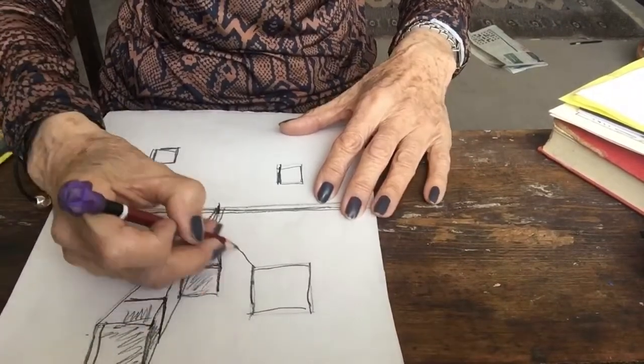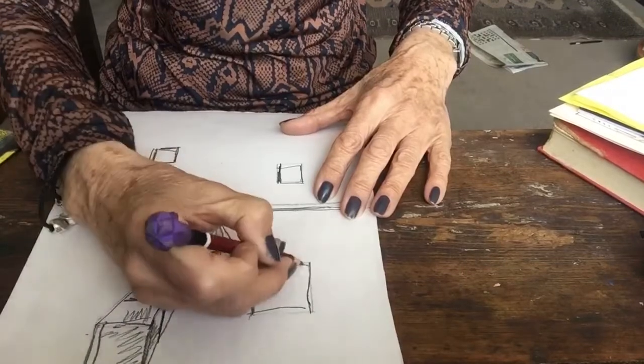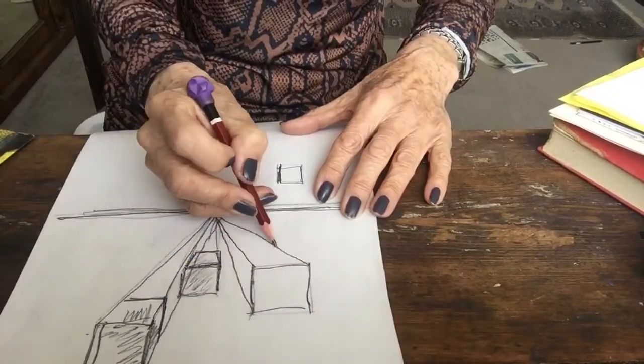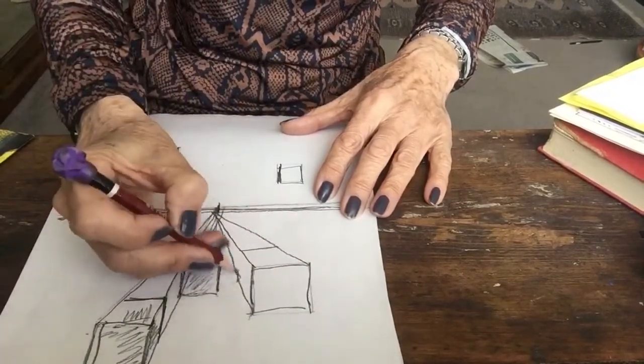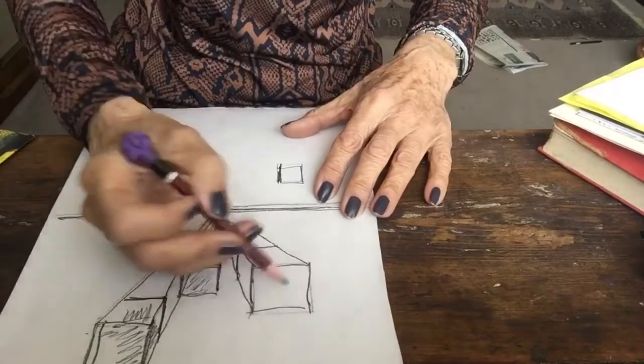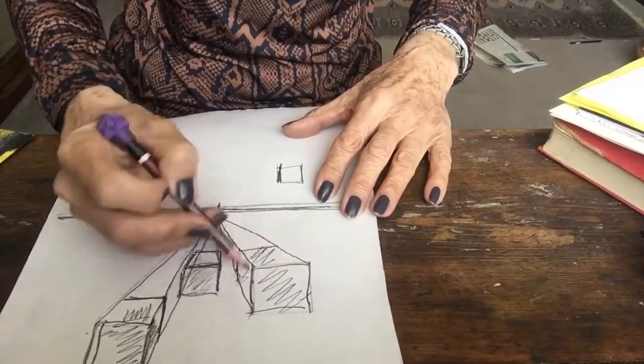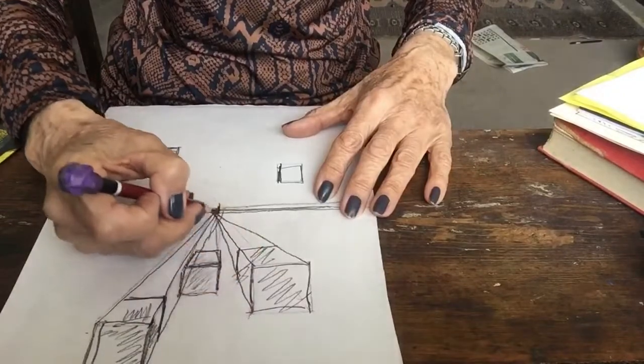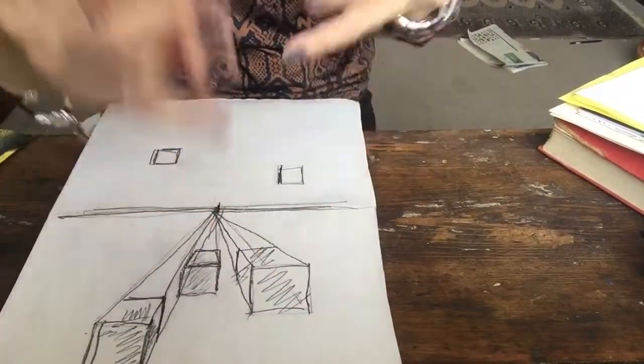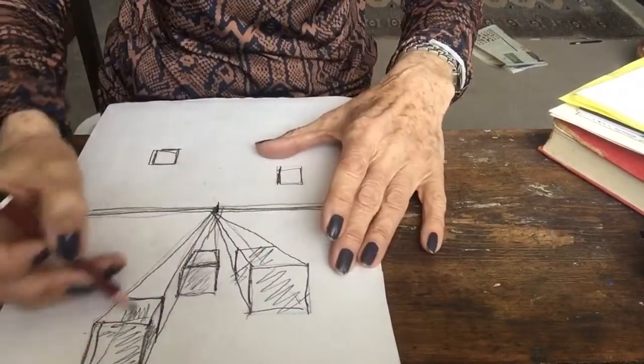Then you can try that one, that one, that one, that one. Do horizontal, vertical, and again you've created the illusion of a cube. You can't see that side because it's hidden. You can draw it in if you want, but the cube will look transparent then.